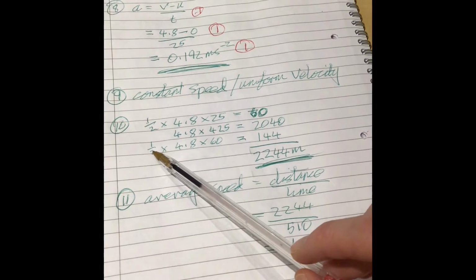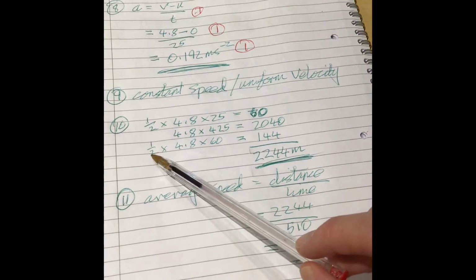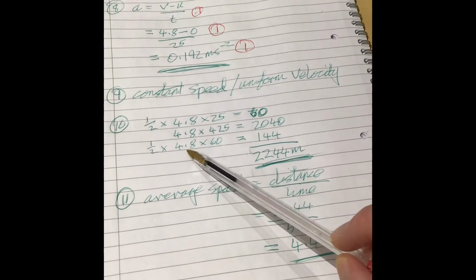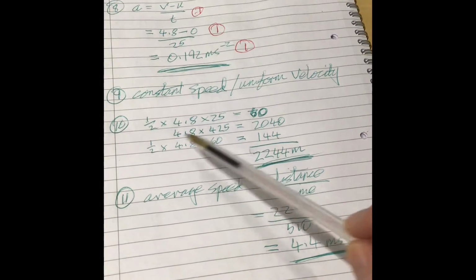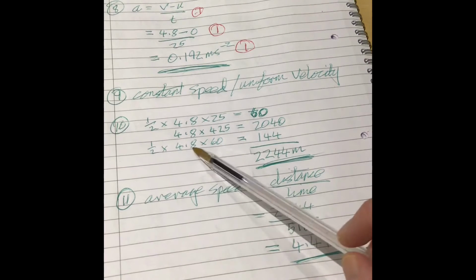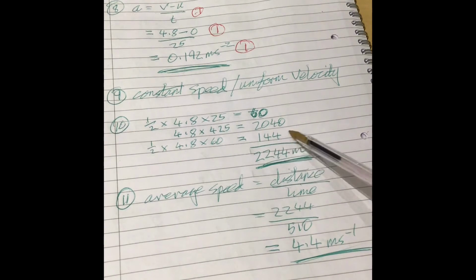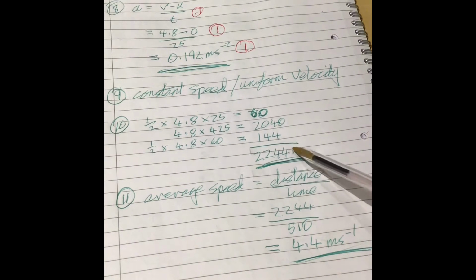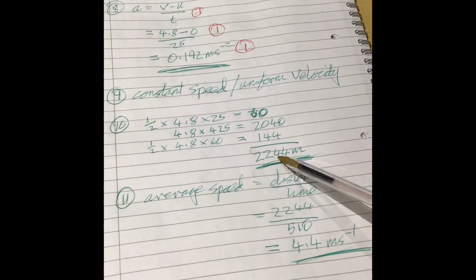And then for the deceleration at the end, a half, because it's a deceleration, times 4.8 times 60. We know it's a deceleration because it's a triangle and the slope's going down from left to right. That gives you 144 meters. Add them all up and you get 2,244 meters.